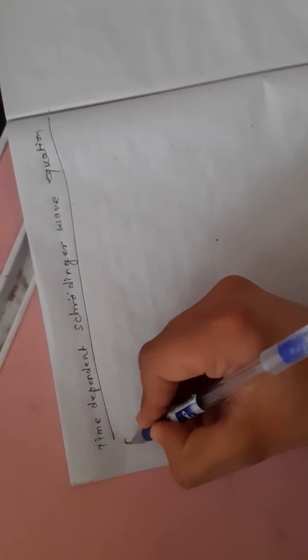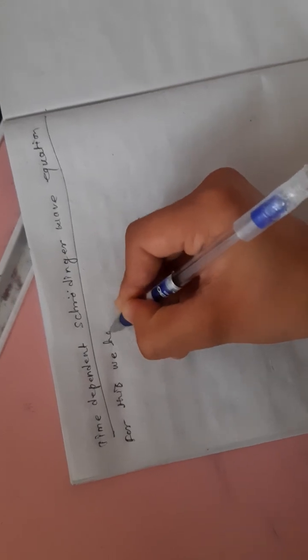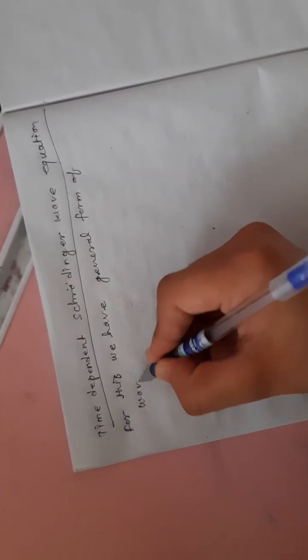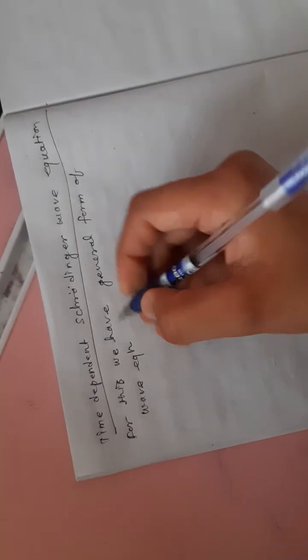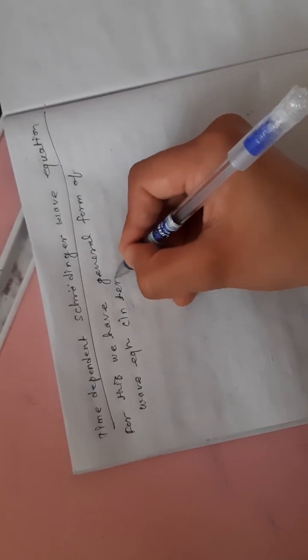For this we have the general form of wave equation in terms of space and time.